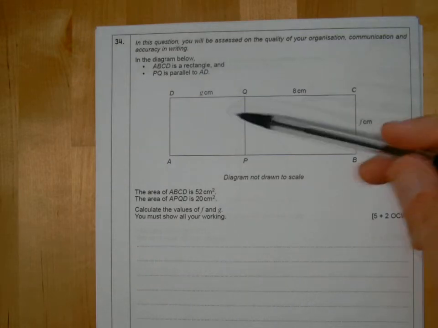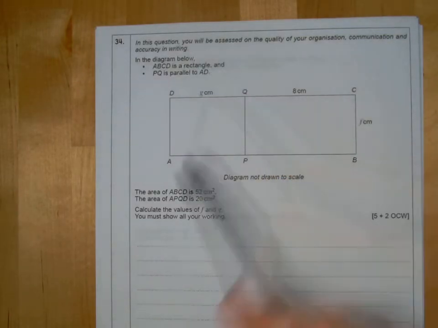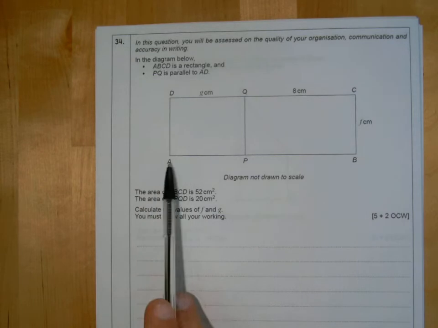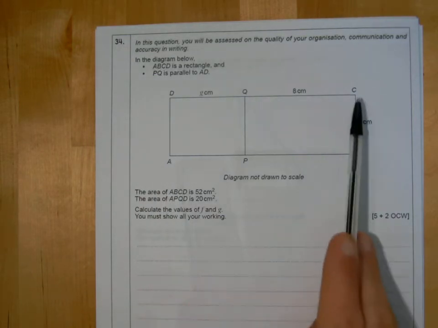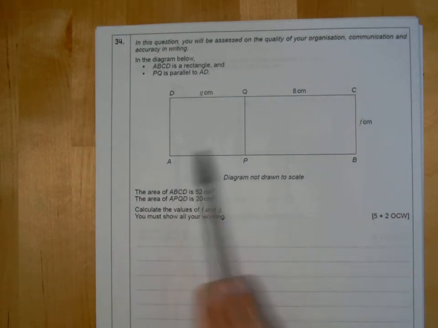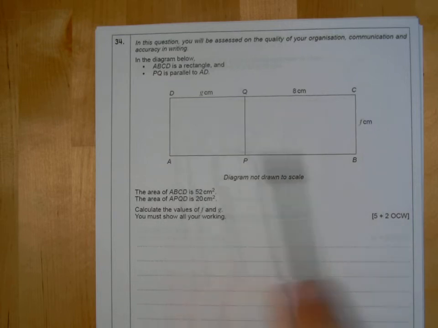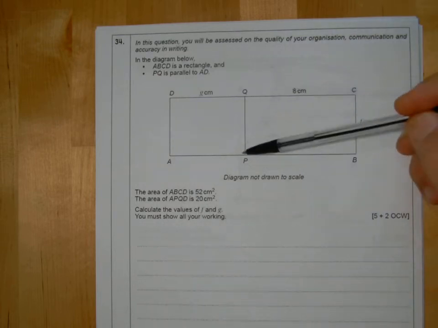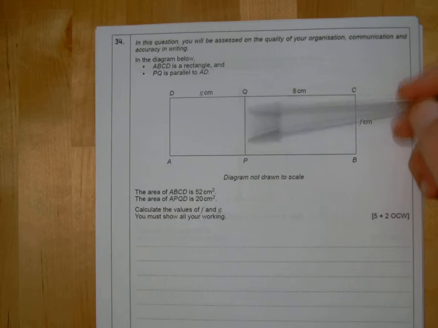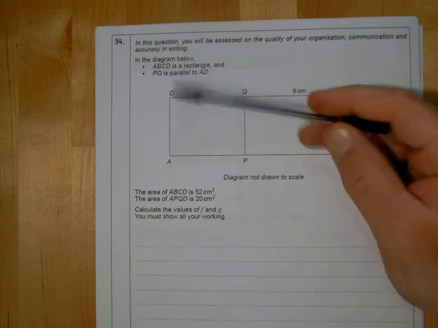Okay, so in the diagram below it says ABCD is a rectangle. So let's just follow the order of those letters: A, B, C, D. So they're talking about the large shape here. And then they tell us about this line here, PQ. It says PQ is parallel to AD.